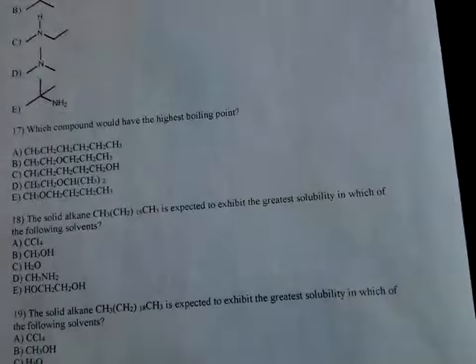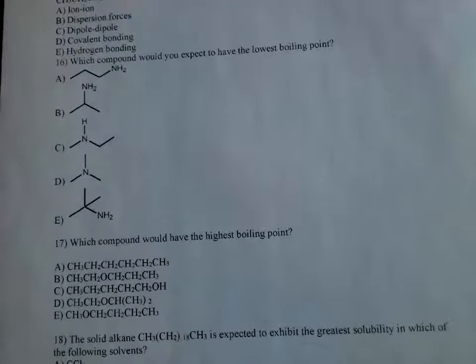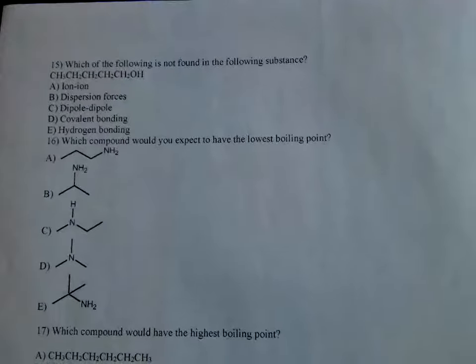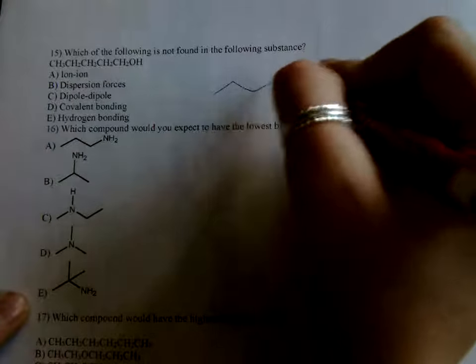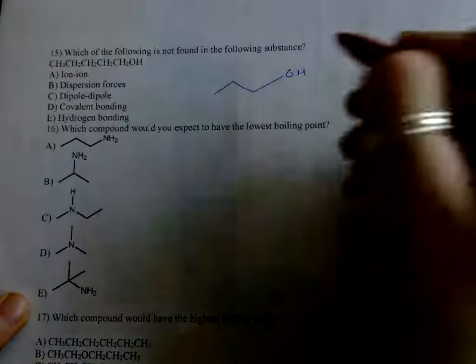Okay, so for question 15, we're moving right along, taking way less time than we took on chapter 1, so that's nice. For question 15, which of the following is not found in the following substance? So which of these is not present in the following substance? I'm going to draw this out because I think it's easier to see.